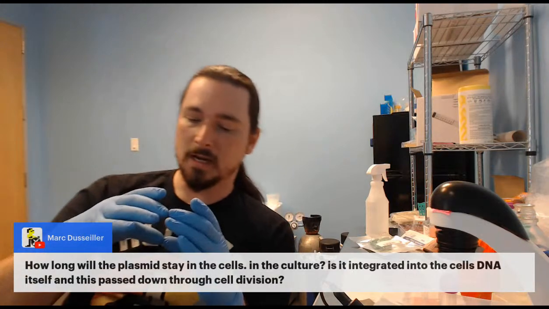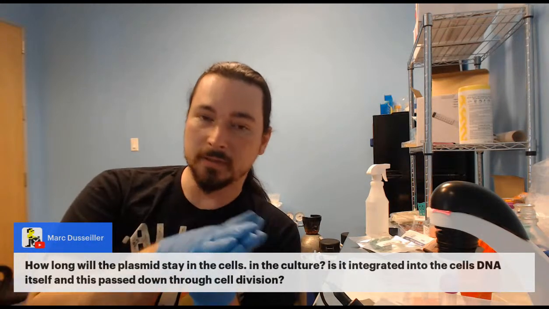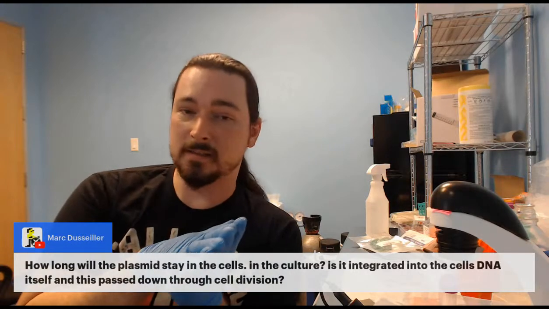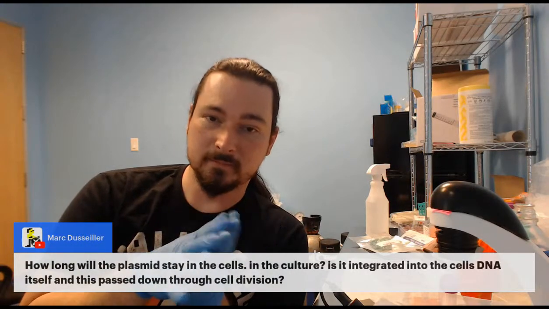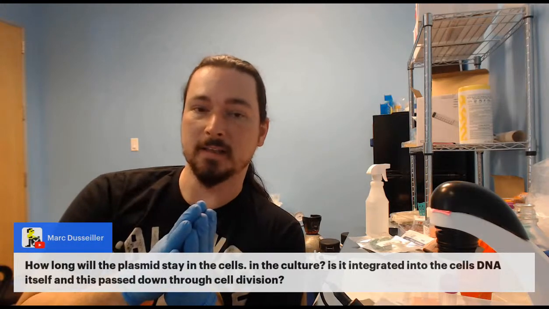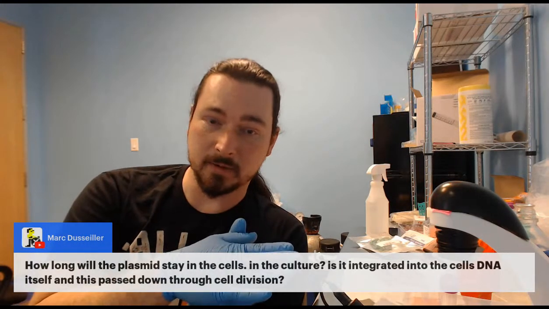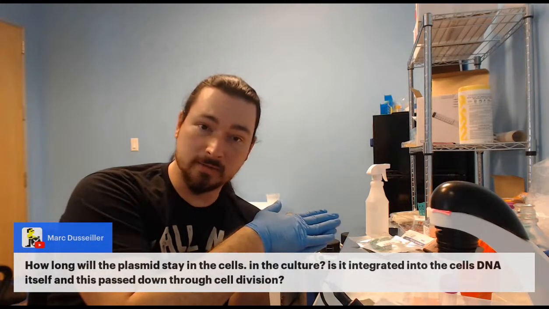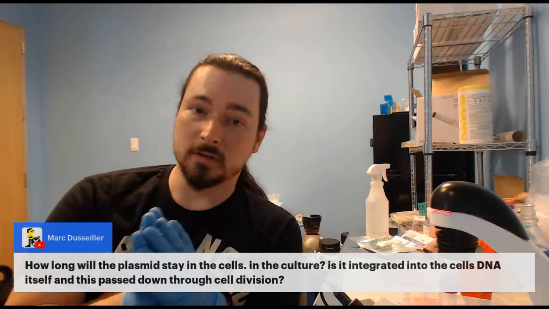But a couple of different things can happen. Cells can silence plasmids because they realize this is not human DNA, and just shut the plasmid down. So that's a thing that can happen. Even if they have it, they can stop expressing it. What we're doing mostly is a transient transfection. That means it's going to be a short-term expression.